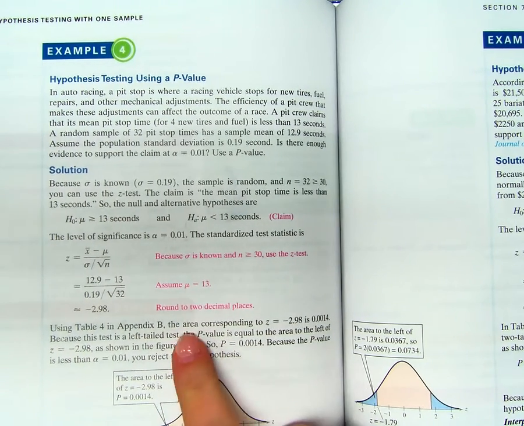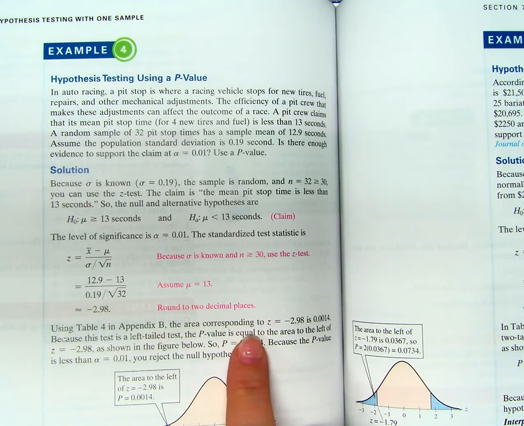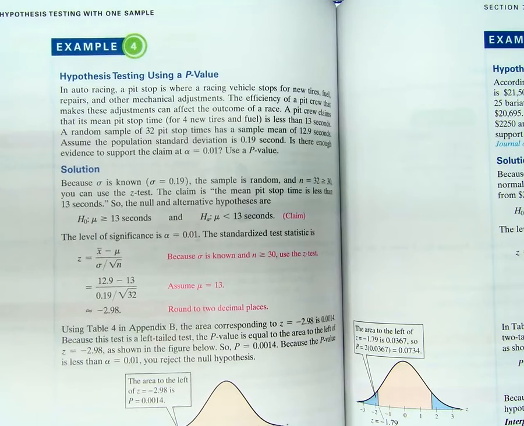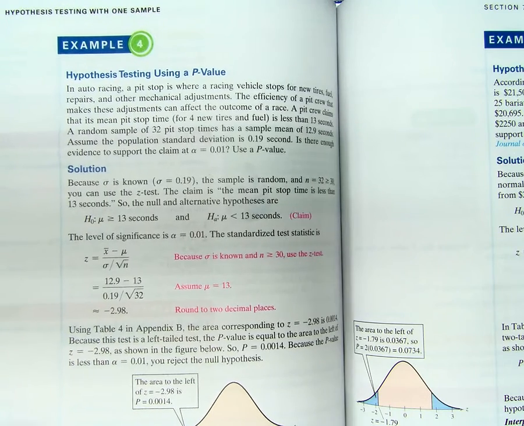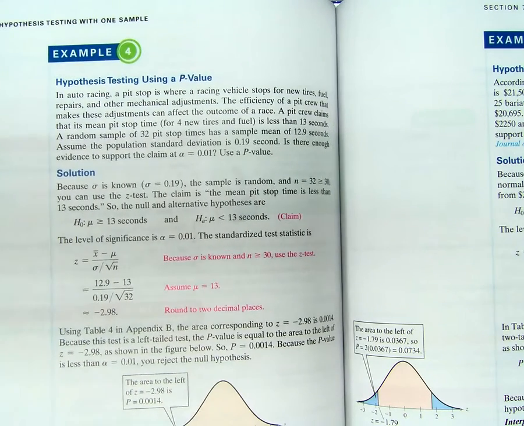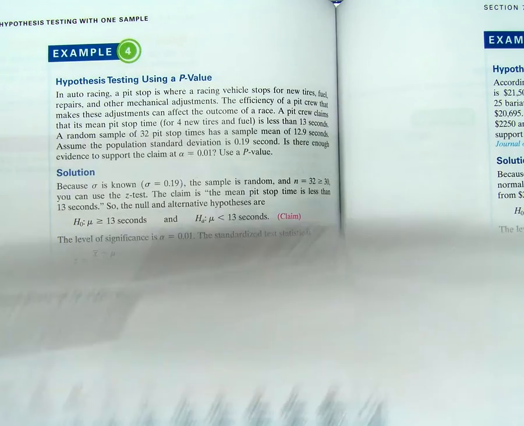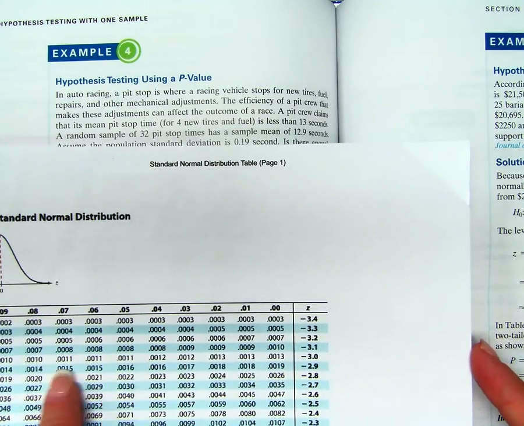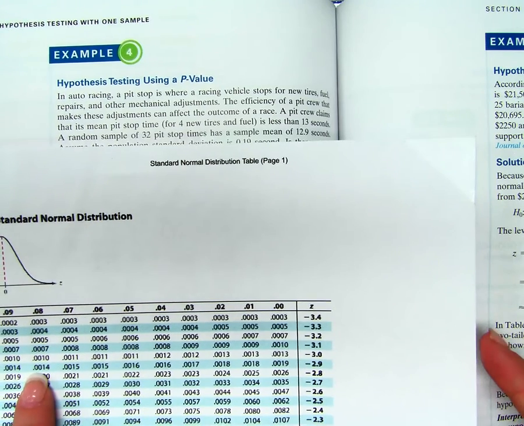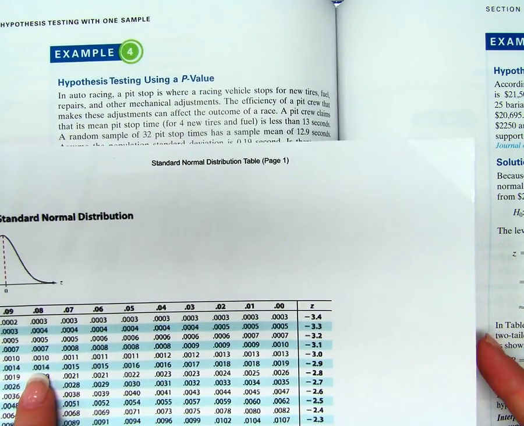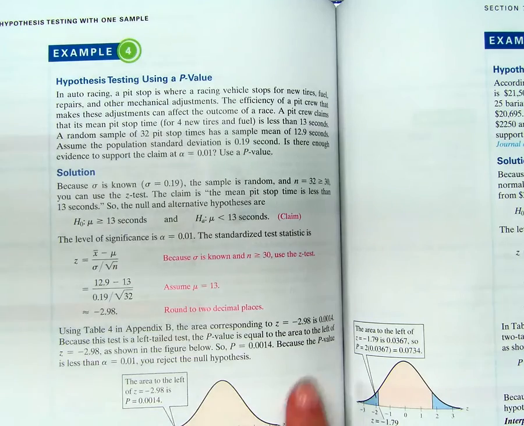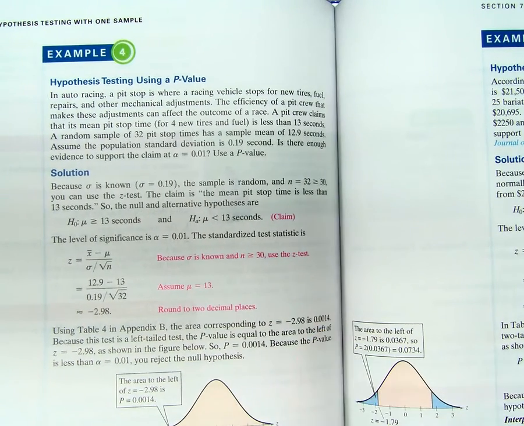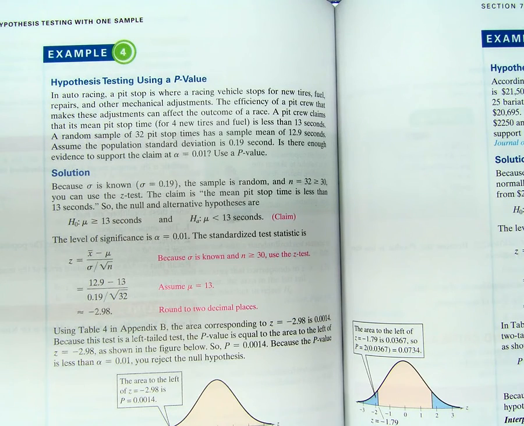Okay, so let's find the corresponding area on our z-table to negative 2.98. Let me get my z-table back out. The right one. Goodness. Negative 2.98. Right there. 0.0014. Oh, look, 0.0014. It's right. Okay? Because it's a left-tailed test. Now, it took me a second to figure that out.